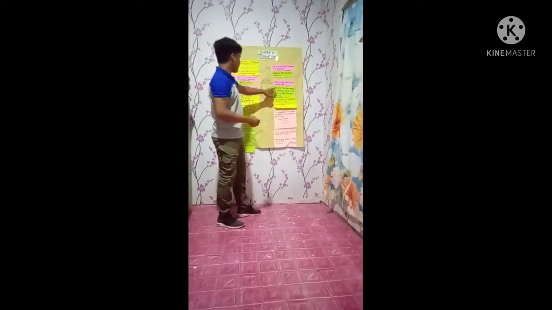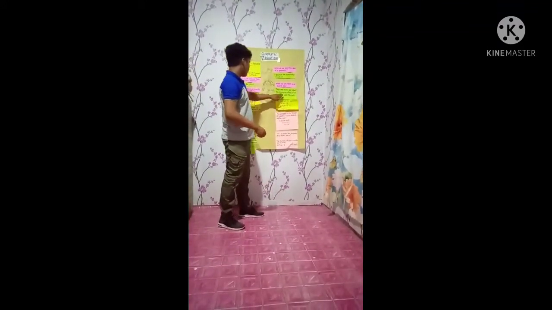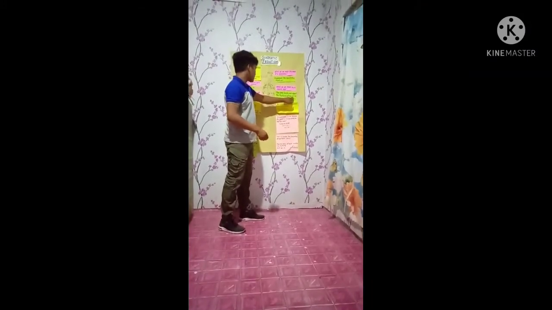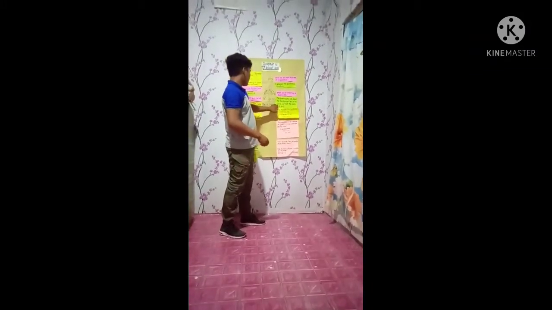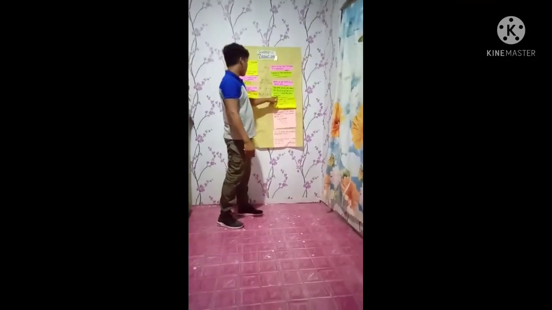So, pag sinabi natin double roots, the two roots are equal, and the factor will be x minus a and x minus a. So that way the roots are a.